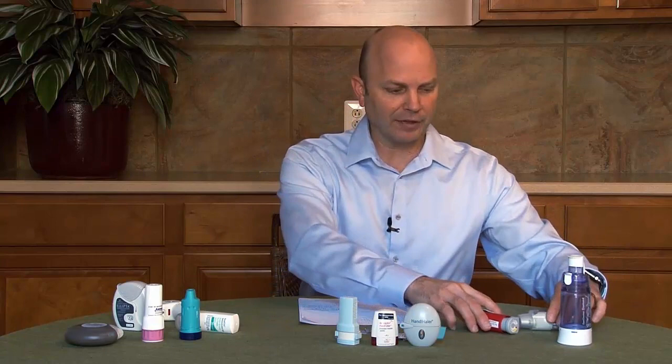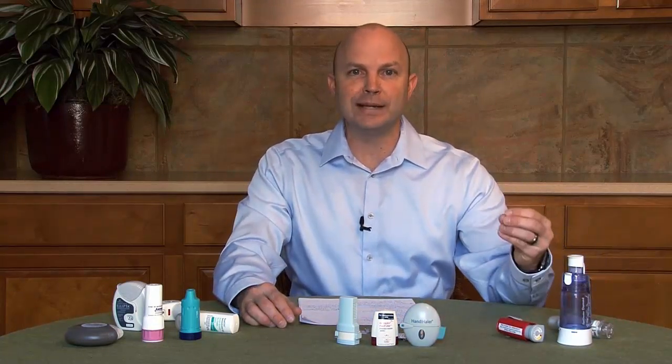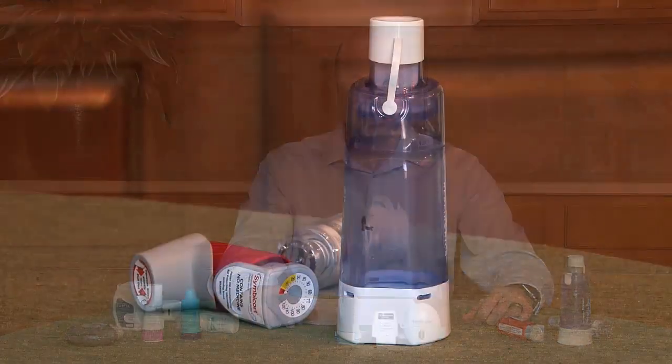Other things to know about the pressurized MDIs is that you want to take a slow, deep breath. This allows the medicine to slowly reach the lowest parts of our lungs where it's deposited where it needs to be.